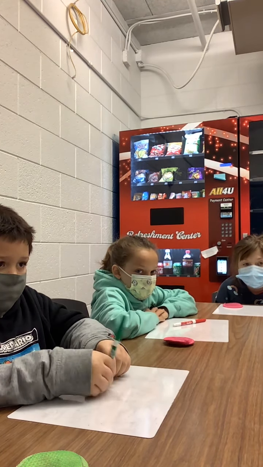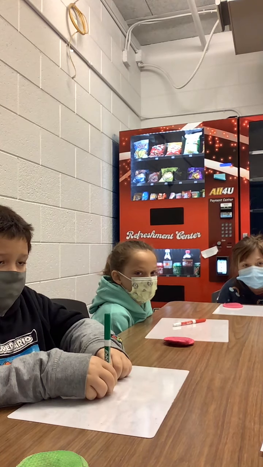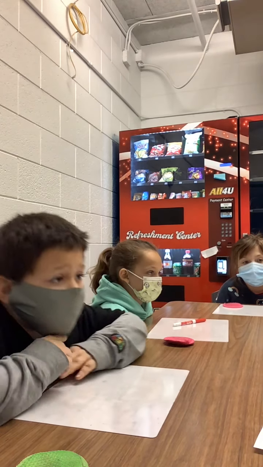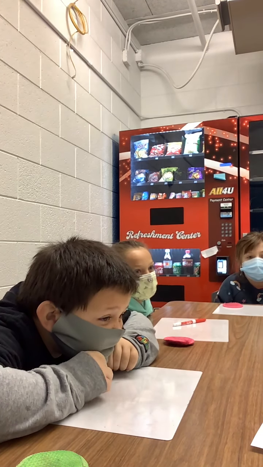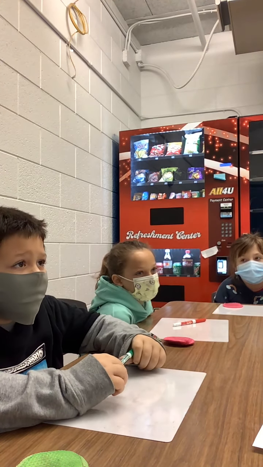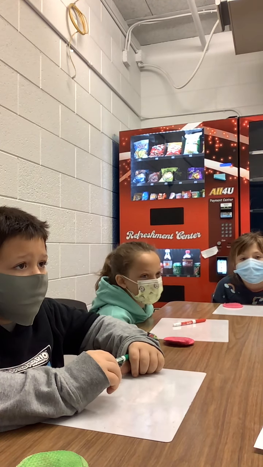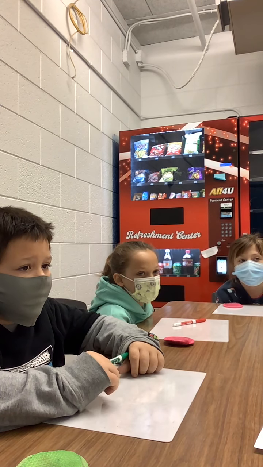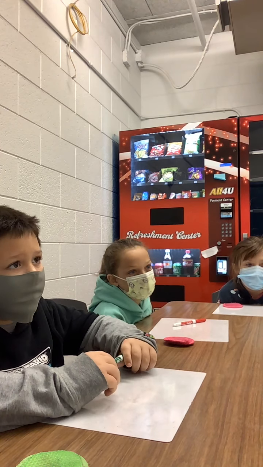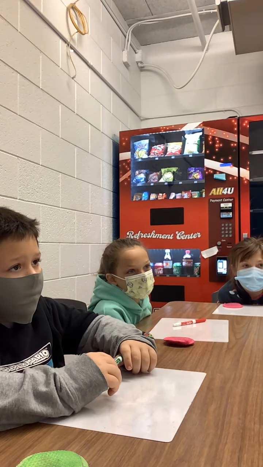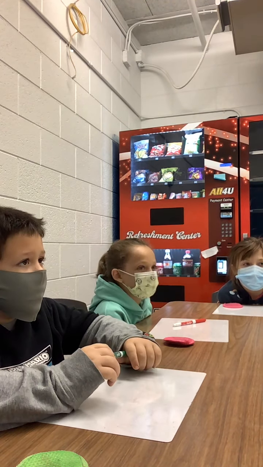So let me begin. A. Now what is the short vowel sound for A? What is the long vowel sound? What is this letter? E. Now what is the short vowel sound? You said A? Pronounce that again, Kenzie. Okay.